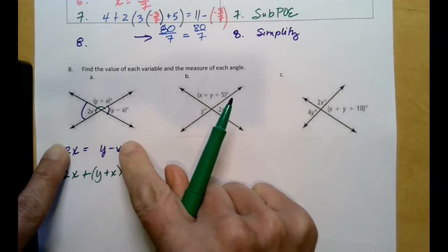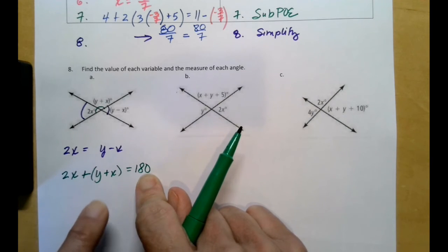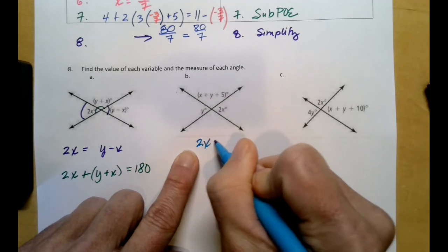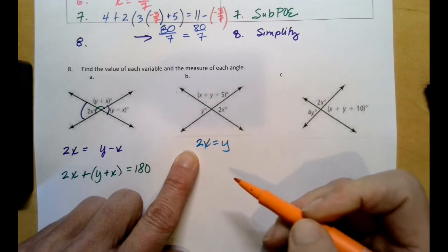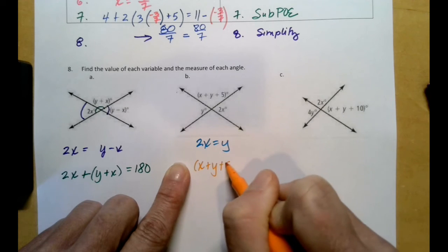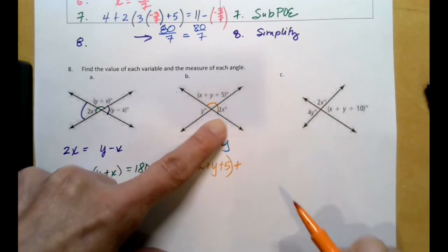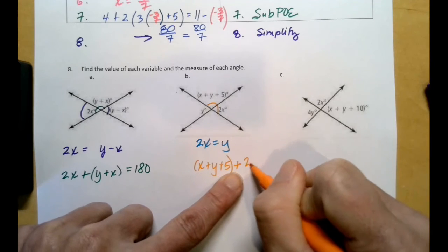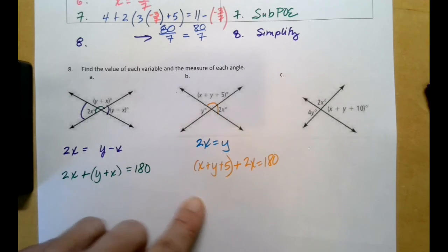So I have to look at each of these two and figure out how to solve that system. All right, that's on you. You got to figure that one out. Are you ready? I know 2x is equal to y. And then my second equation that I know is that x plus y plus 5 plus, now you can go with this value here, plus 2x, or you can go with plus y. It's up to you. x plus y plus 5 plus 2x is equal to 180 degrees. That's a nice system for you to solve.